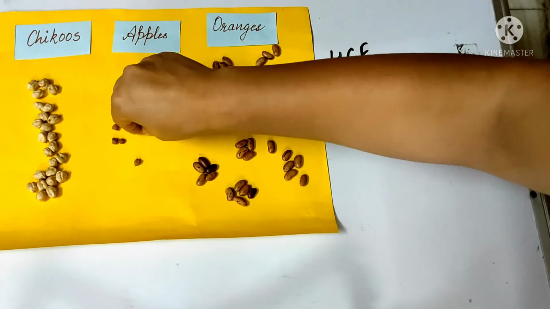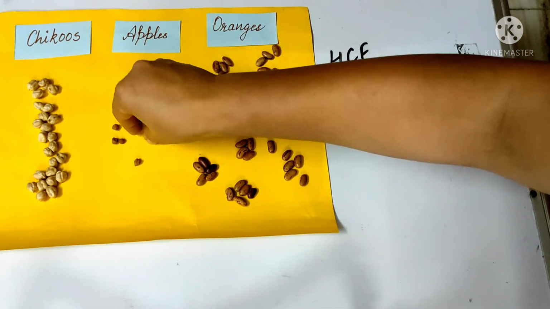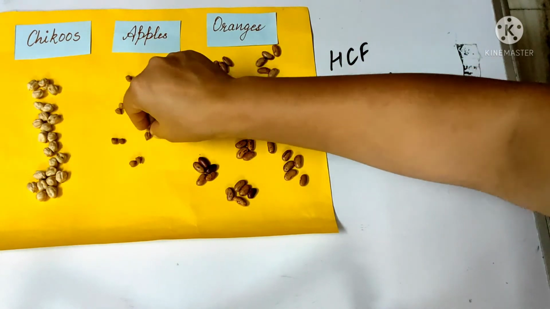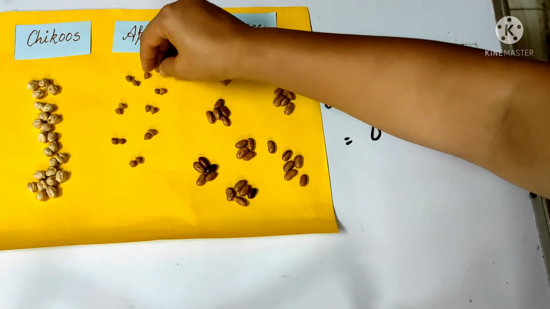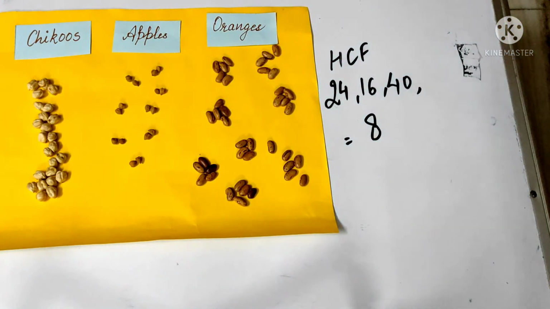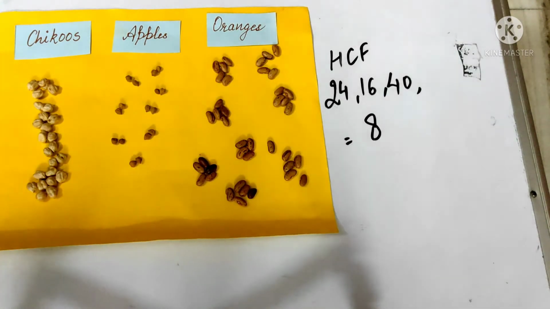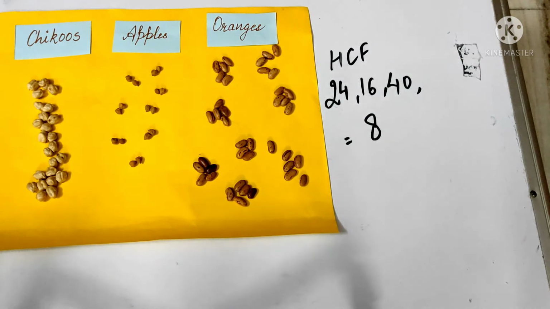This is how we can make 8 groups by grouping 2 pulses together. Now the chikus, they are represented by chickpeas. You can see if you divide 24 by 8, the answer comes out to be 3.